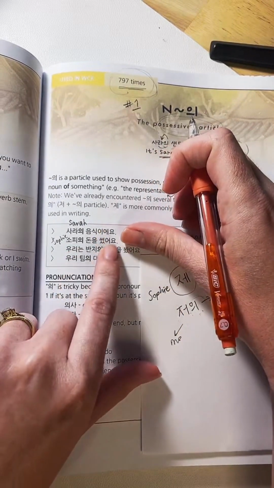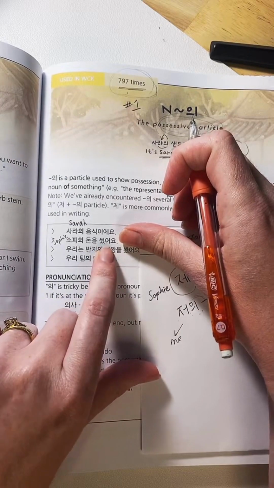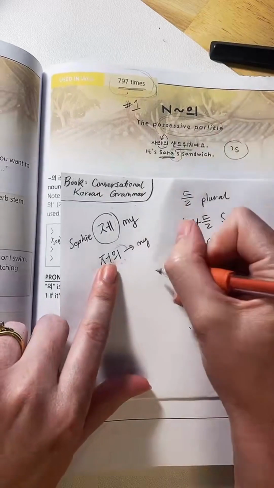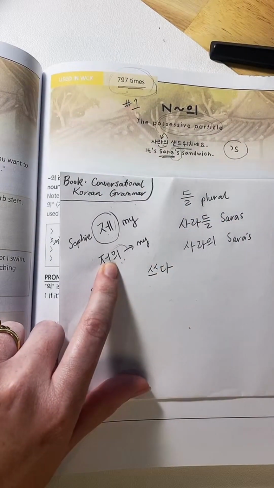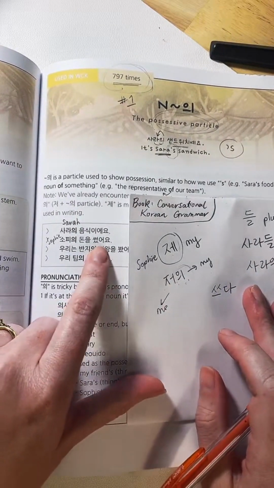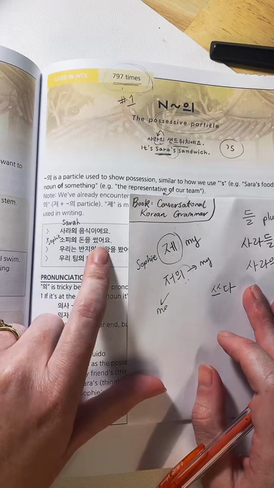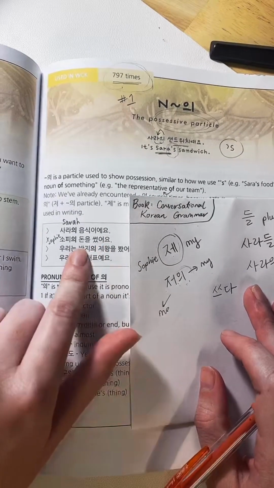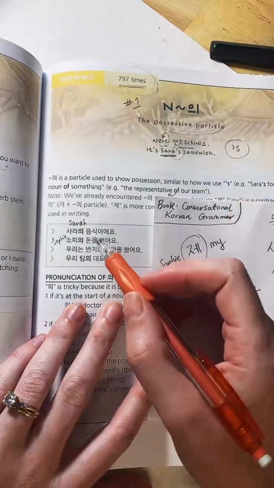Anyway, and what about this? What does this 썼어요 mean? It comes from the verb 쓰다. 쓰다 is what this is coming from. What does that mean? Used. Perfect. Yes. Used. So I used Sophie's money.